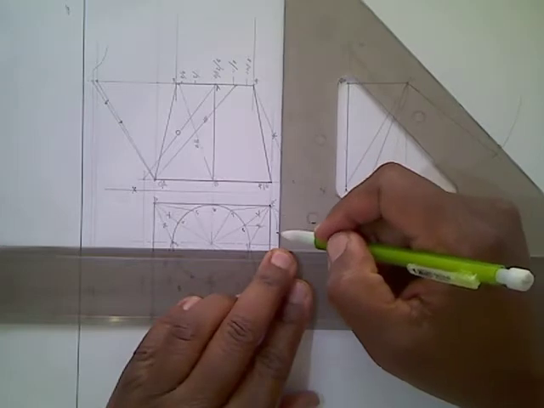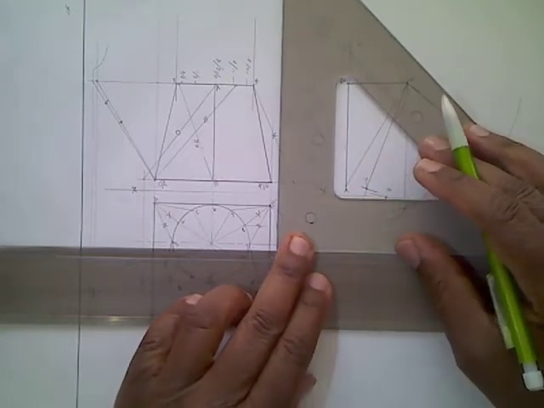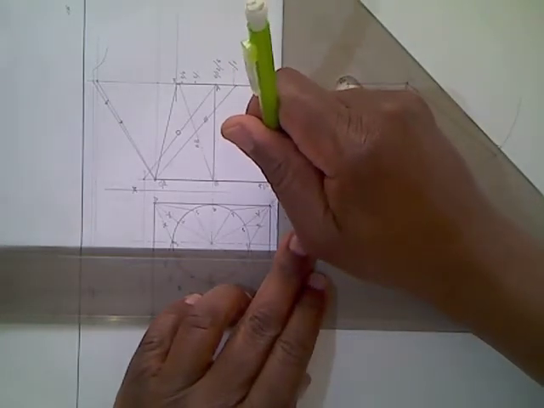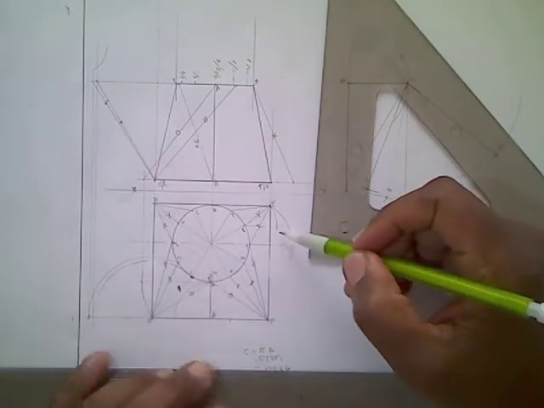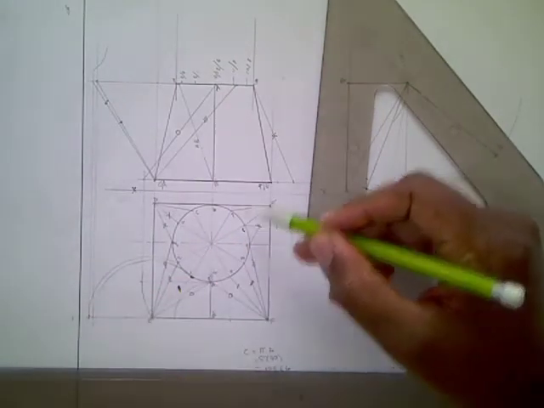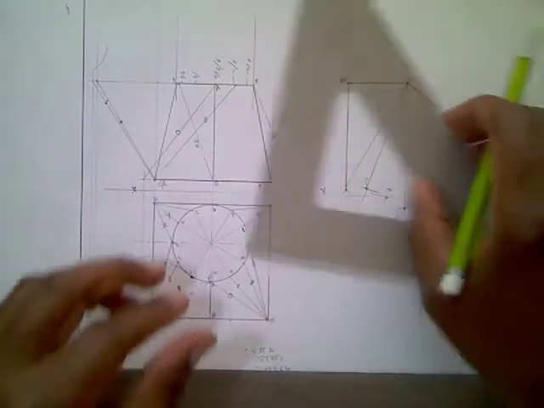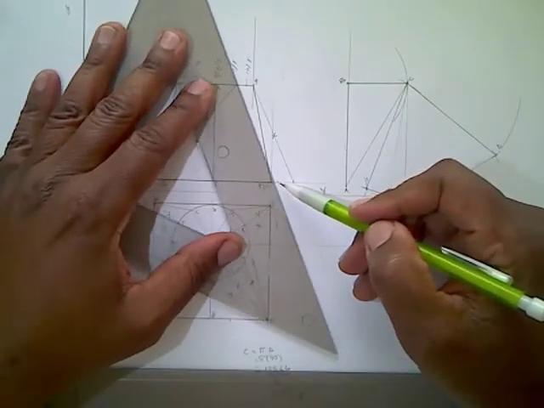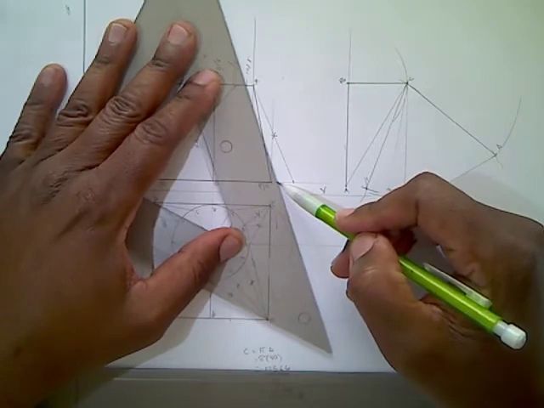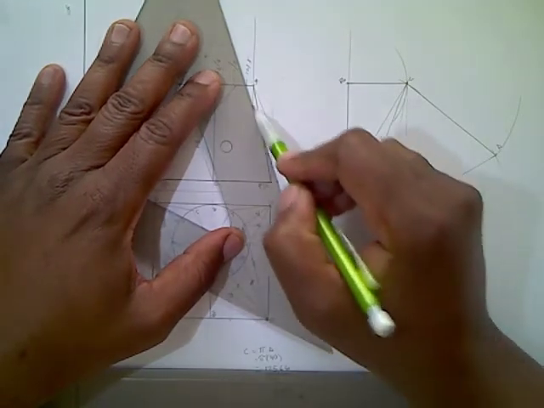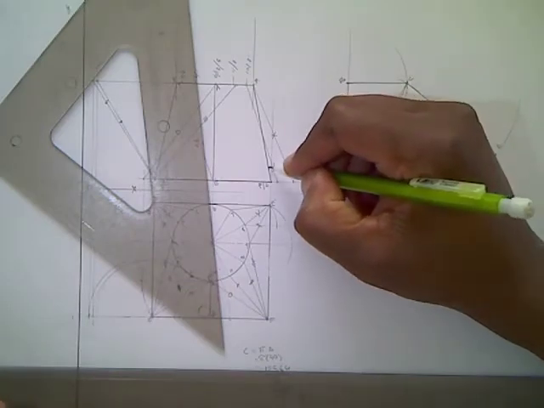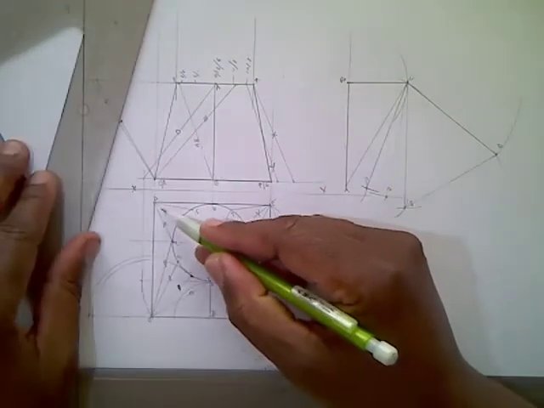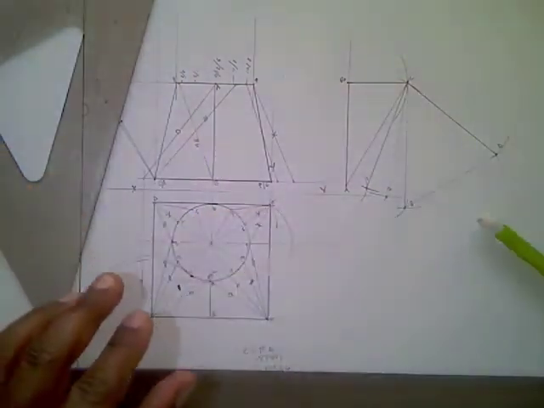E has been moved to here now. There is my E. It's here. But 8 has not been moved. Here is 8. It has not been moved. That true length is the one I call Y. So Y also represents that one.